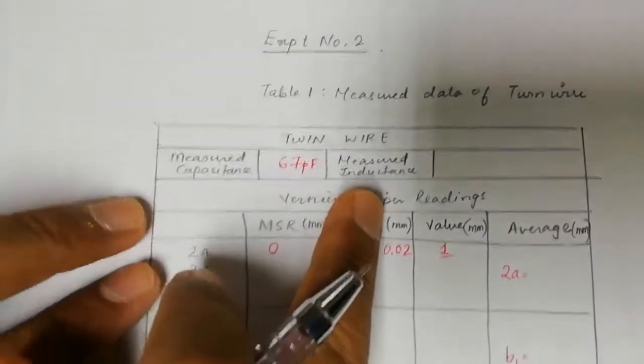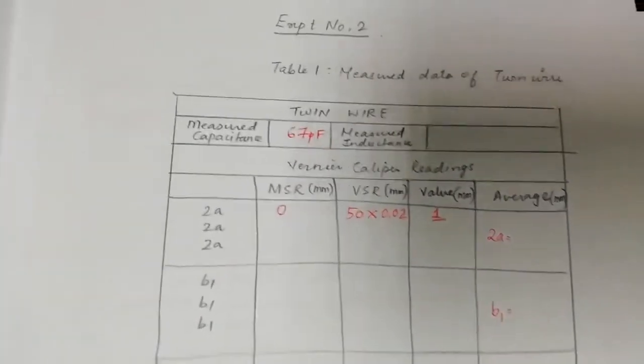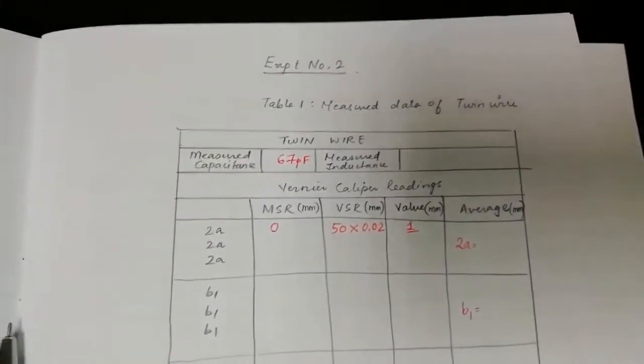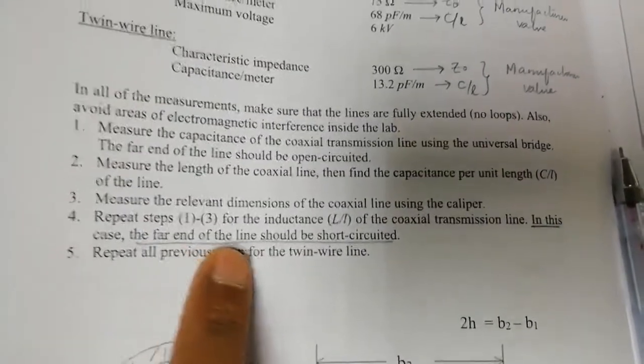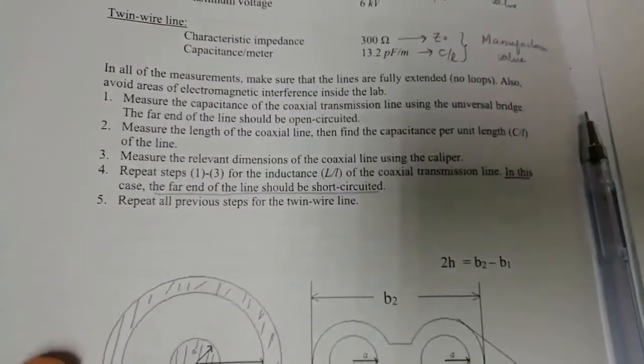Okay, now how to measure inductance? For inductance, it's very important, as mentioned in the manual, that the far end of the line should be short circuited. For capacitance, the far end of the line should be left open.